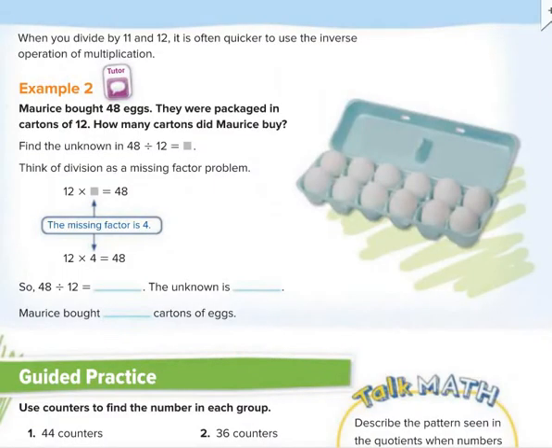Now let's solve example number 2. Maurice bought 48 eggs. They were packed in cartons of 12, just like this one. Each carton has 12 eggs. Now the question is, how many cartons did Maurice buy? If he has 48 eggs, how many cartons did Maurice buy? To find that, we have to find 48 divided by 12 equals what?